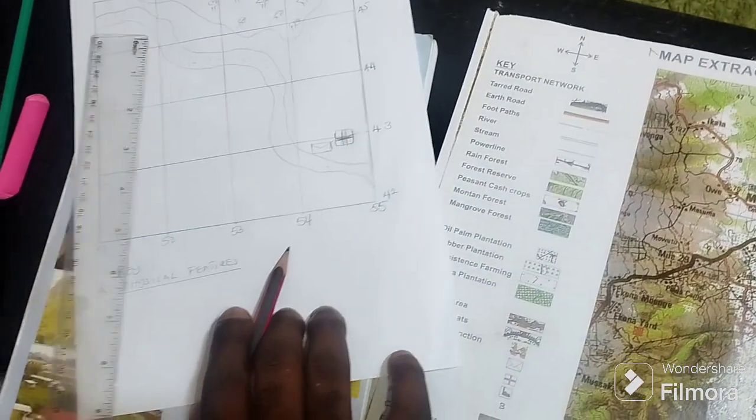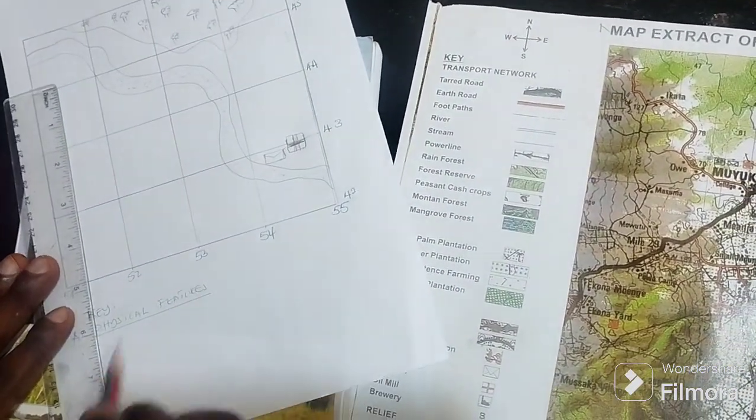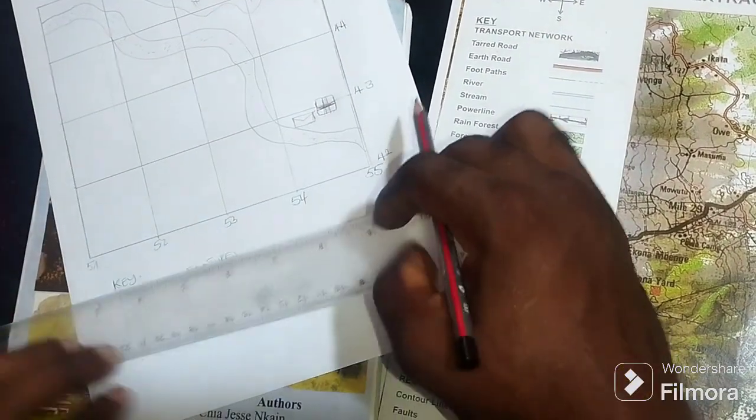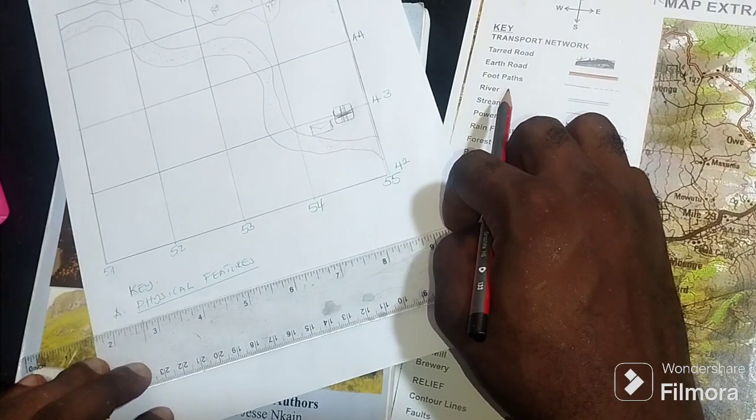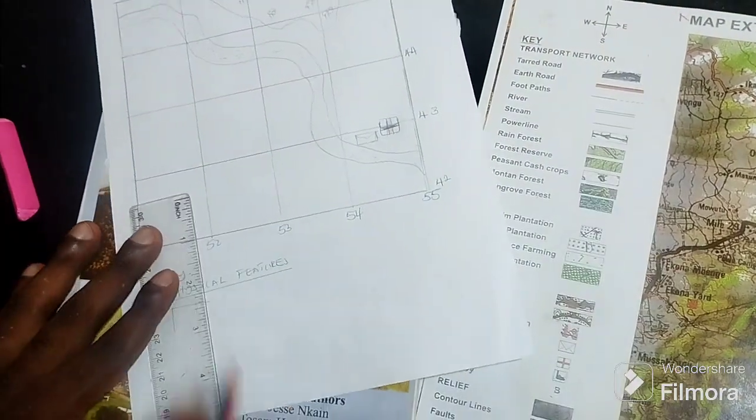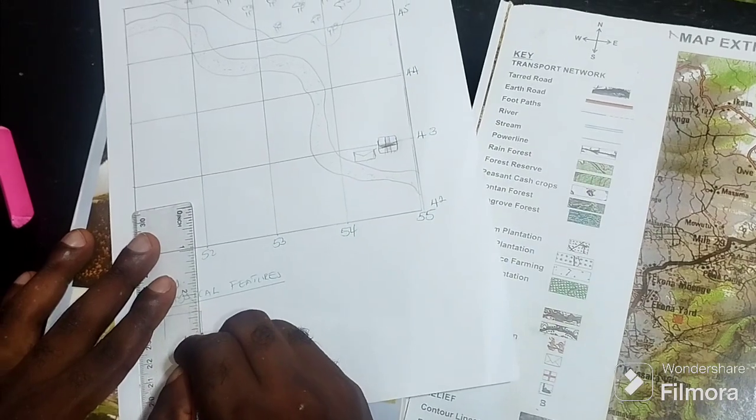Since vegetation occupies a particular area, it is essential that we place that in a square. So I'm going to draw a square box of appropriate size, in which I'm going to represent vegetation.